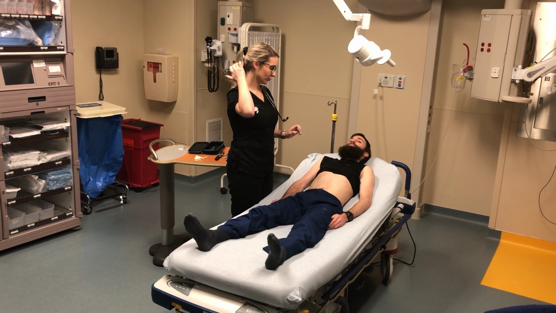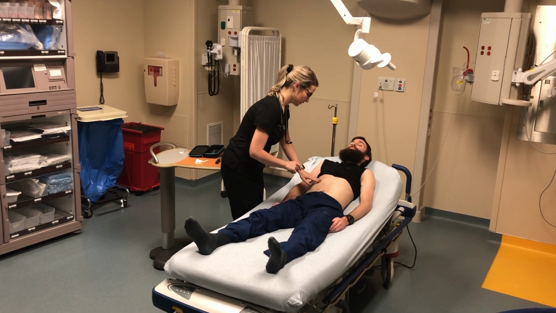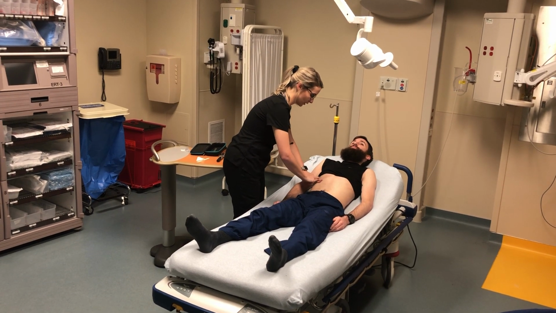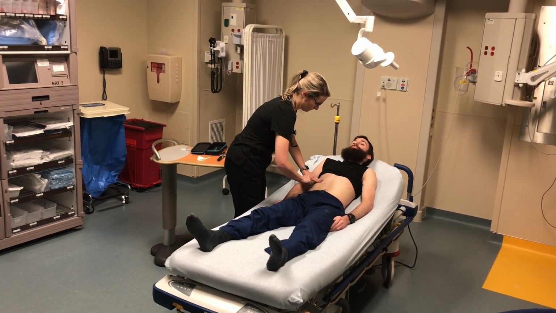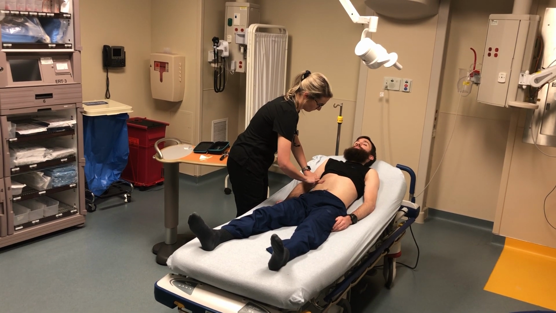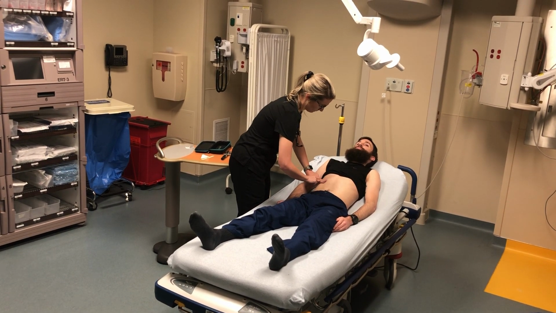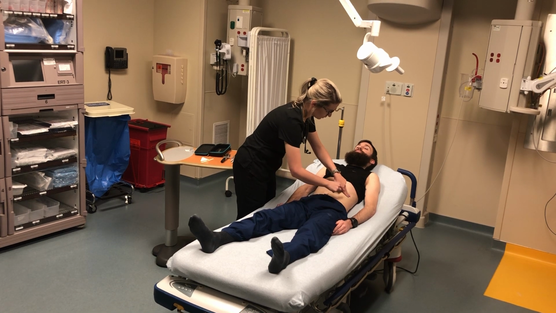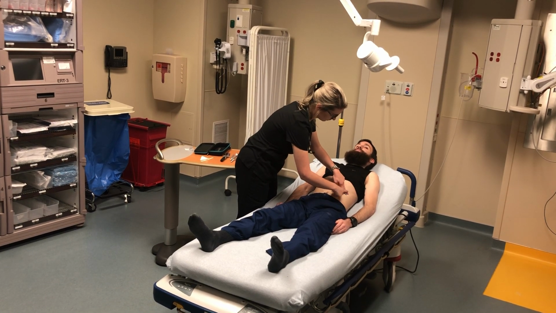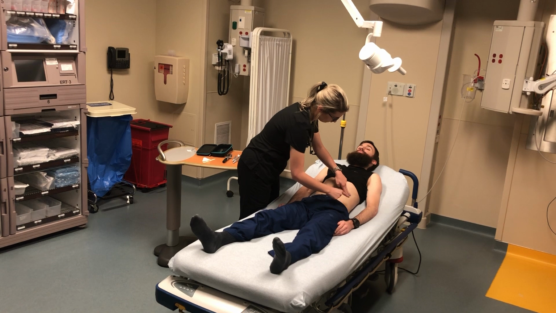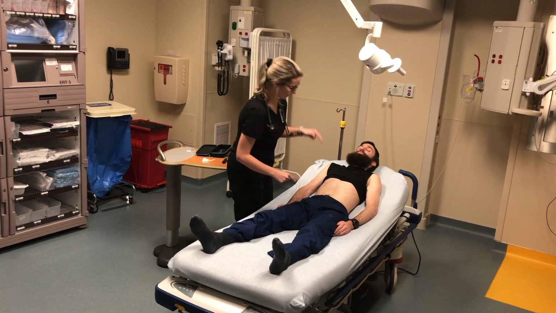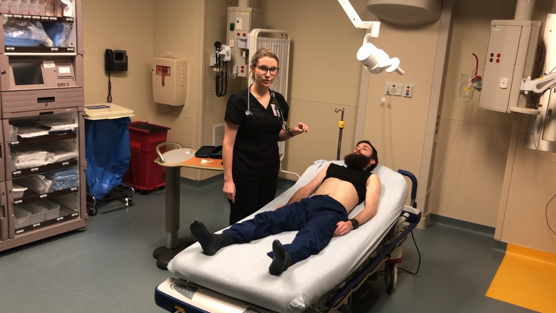And so then we will move on to percussion. So you will percuss over the liver. And then also over the spleen. And then we will move on to palpation for the abdomen.